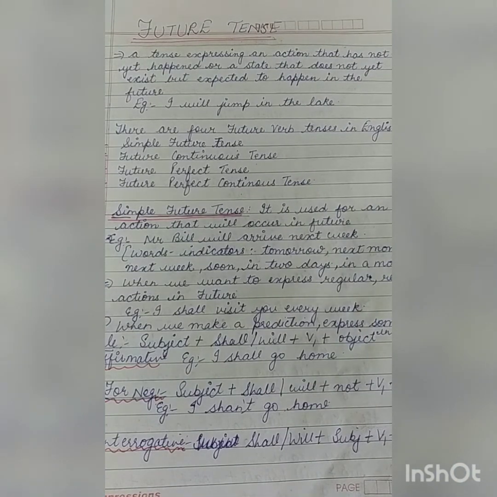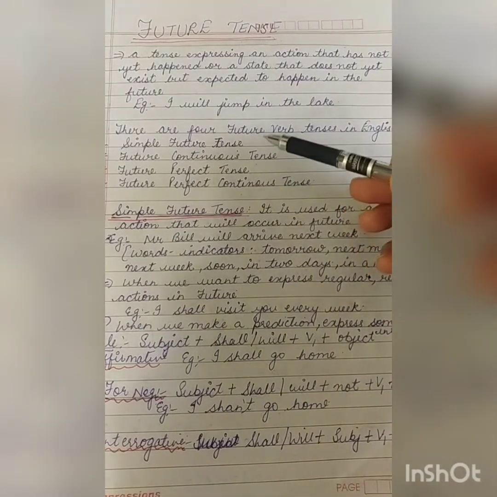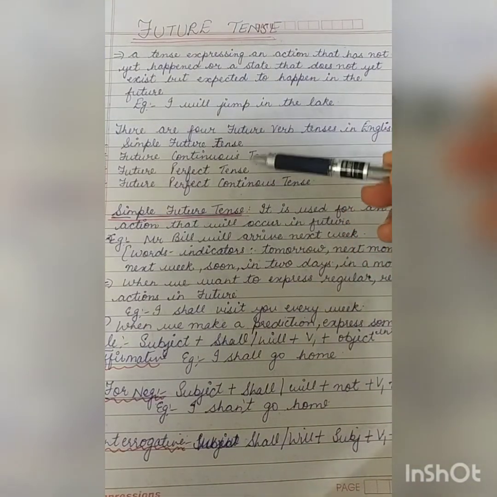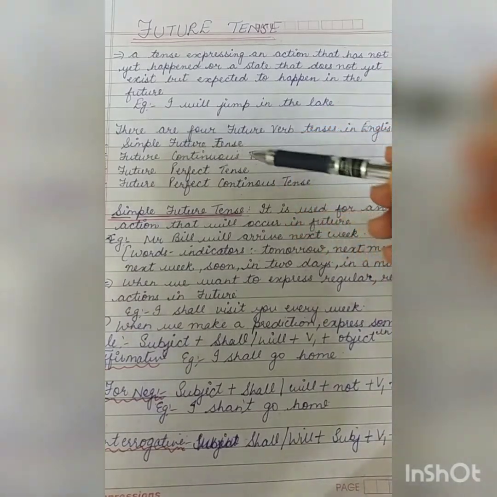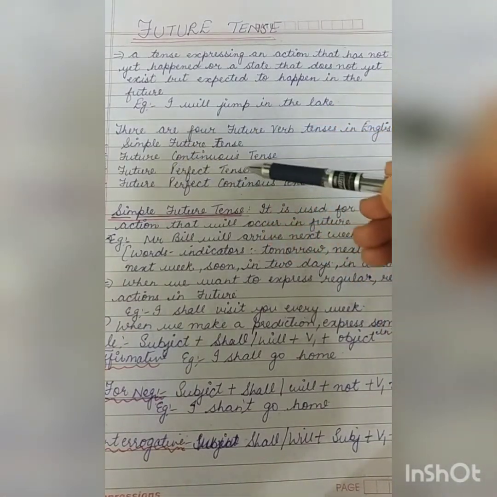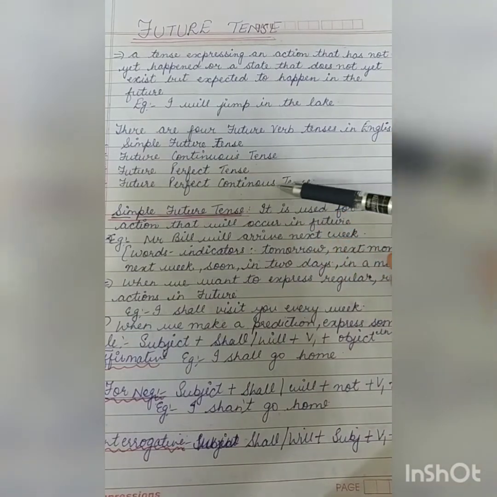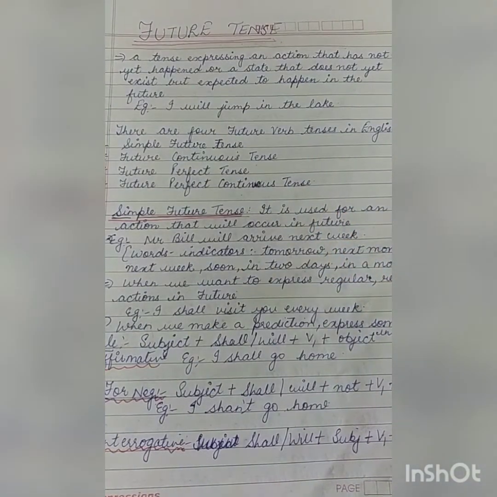If we take a look at the list of tenses in English, we will see that future tense is presented in 4 forms. So these 4 forms are simple future tense, future continuous tense, future perfect tense, future perfect continuous tense.